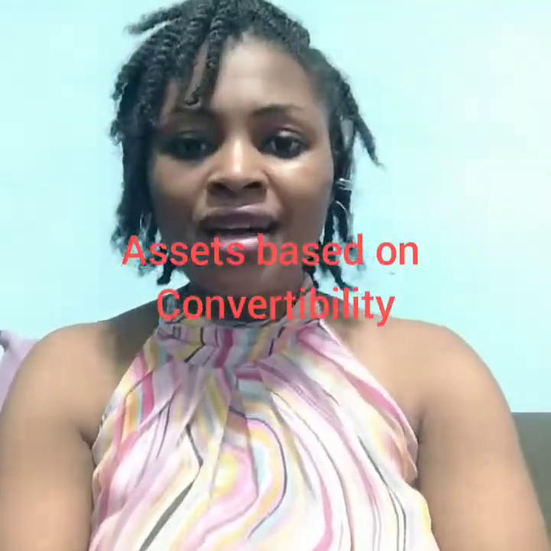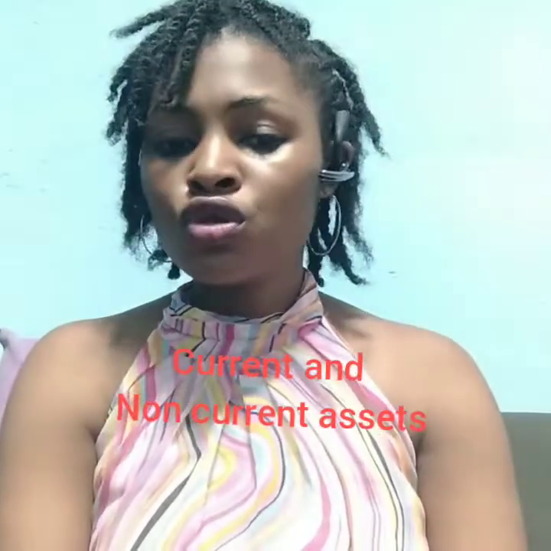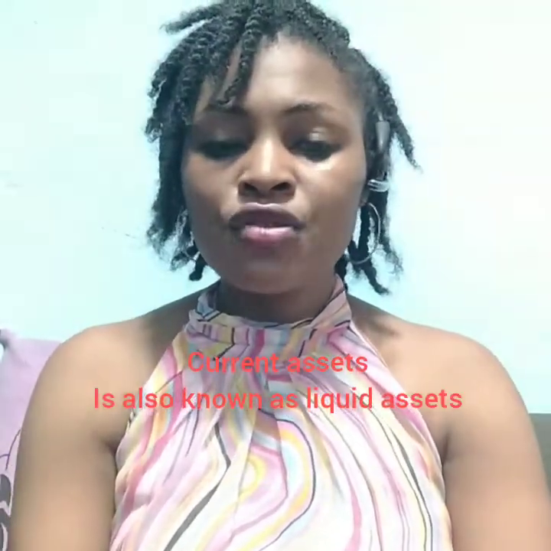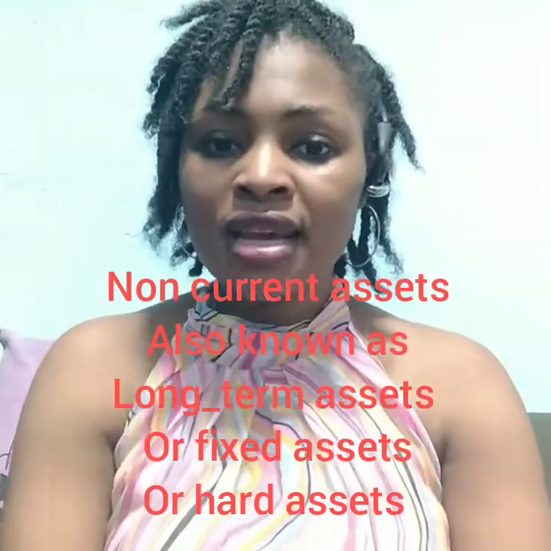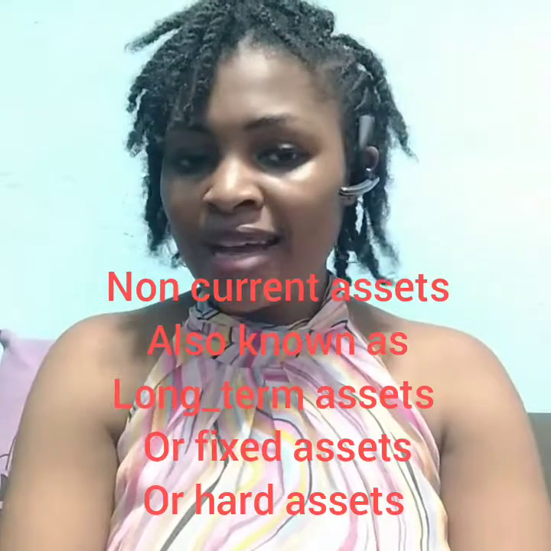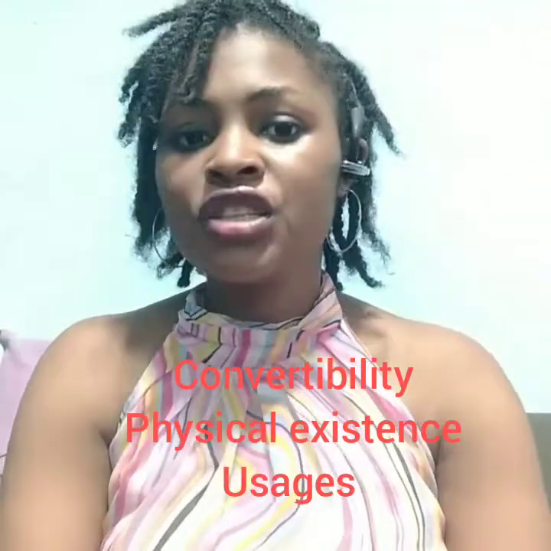When we talk of asset based on convertibility, that is where we bring in the terms current and non-current asset. You can also call the current asset a liquid asset, and the non-current asset you can call a fixed asset, long-term asset or hard asset. Remember, there are three ways in which you can classify asset: convertibility, physical existence, or usage.